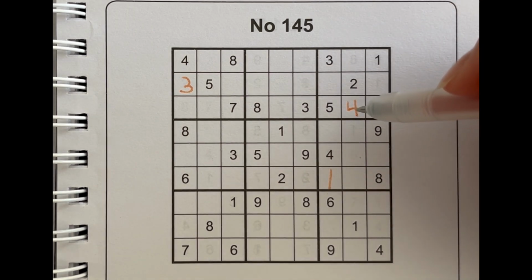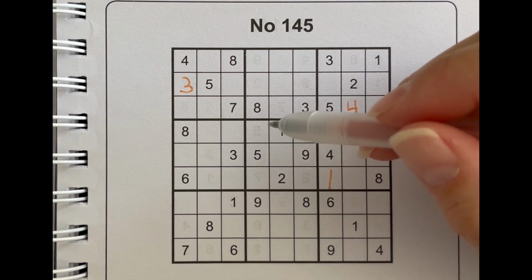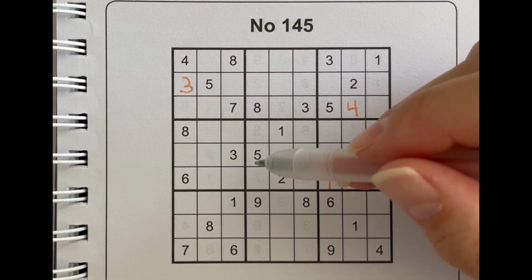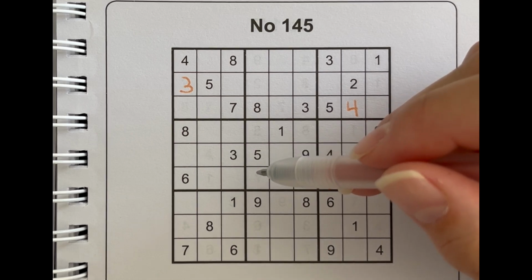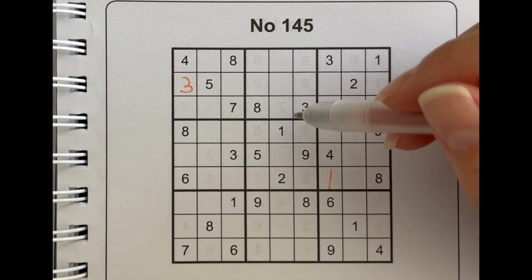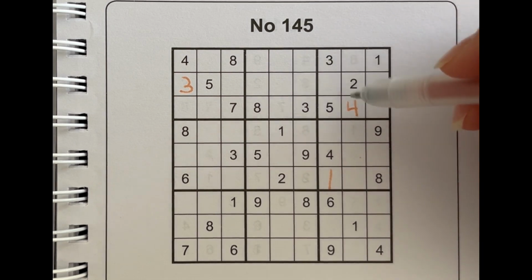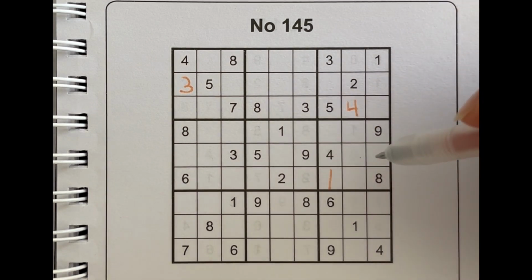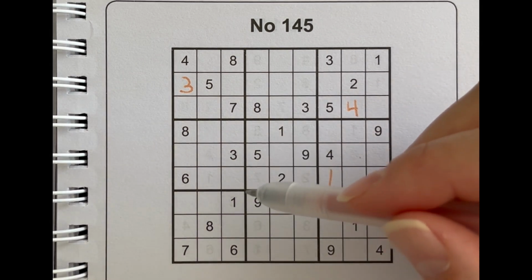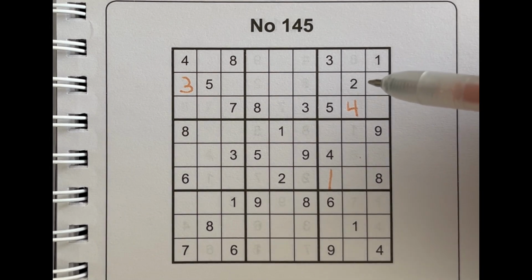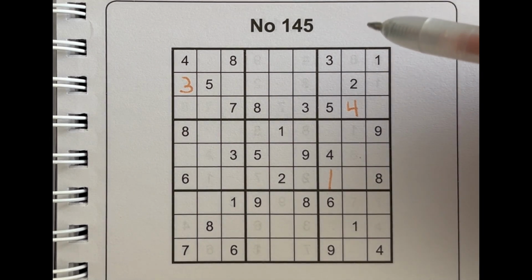Look at 5. Not sure if I see anything right off the bat with a 5. Let me look at 6s.